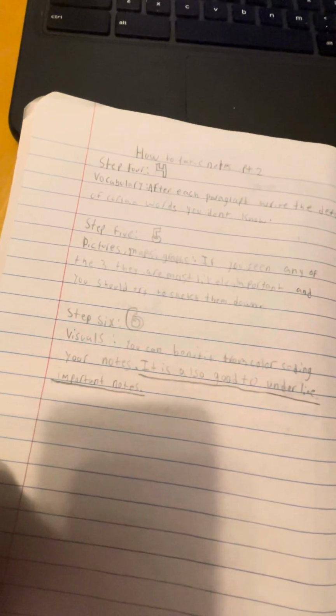Here's the second part of you teaching us how to take notes. Vocabulary: if you see any words that you don't know, or there's any words that are bolded or underlined, make sure you try to find the definition for them and write them down. Step 5 is pictures, maps, and graphs. If you see any pictures, maps, and graphs, try to sketch it down and just do your best. Step 6 is visuals, like color coding notes and underlining important notes.